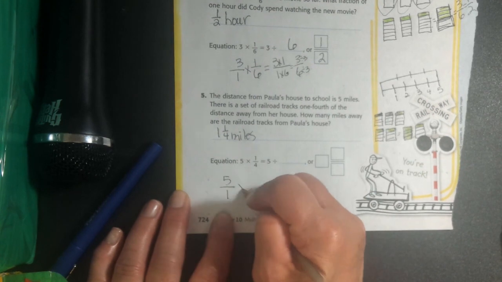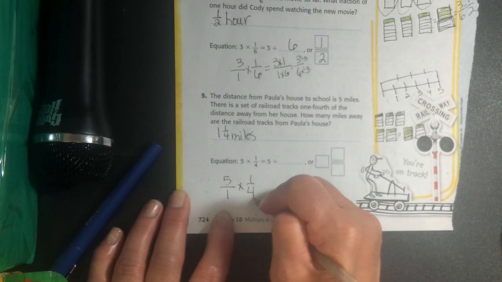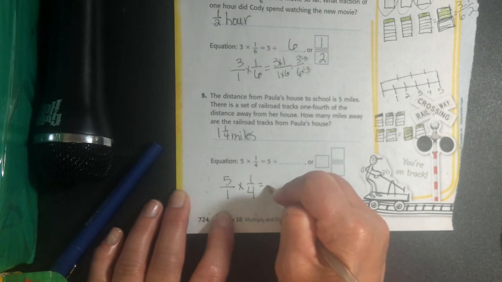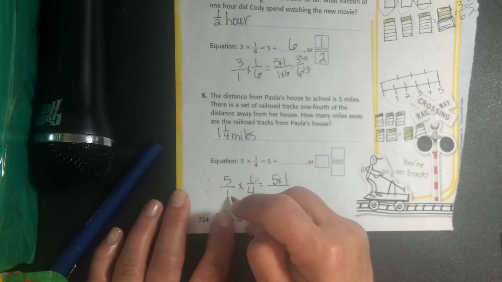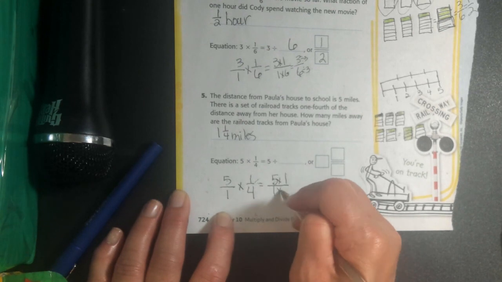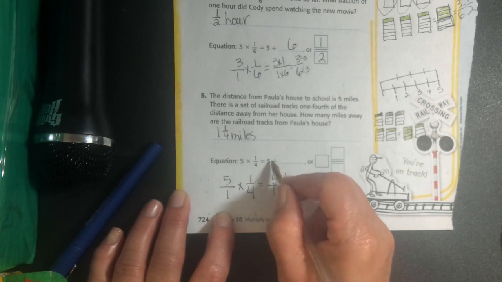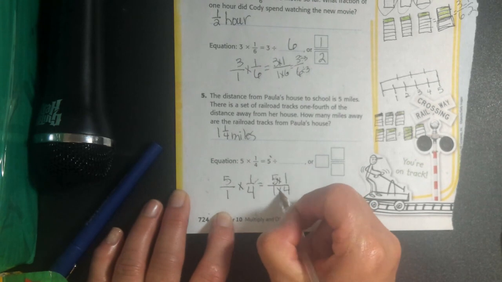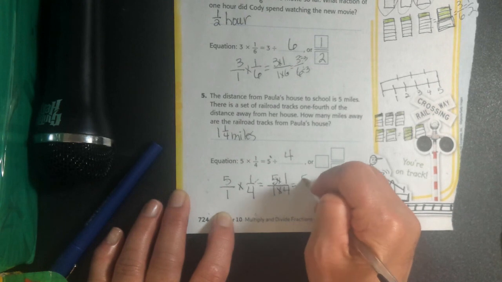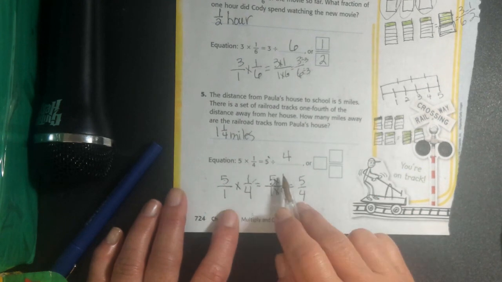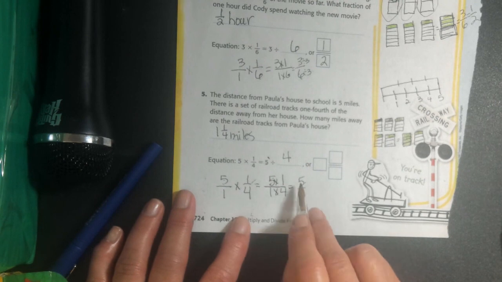5 times 1 times 1/4, which is going to be equal to 5 times 1 over 1 times 4. So 5 times 1 is just the 5 right here. Divided by 1 times 4 is the 4. Right? This is the same as 5/4, which is the same as 5 divided by 4.